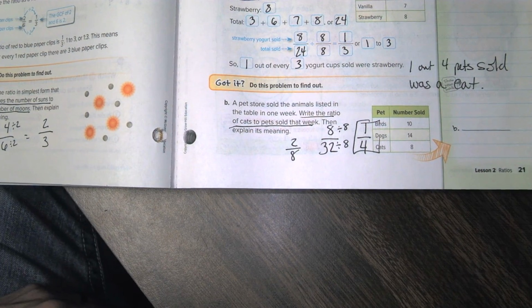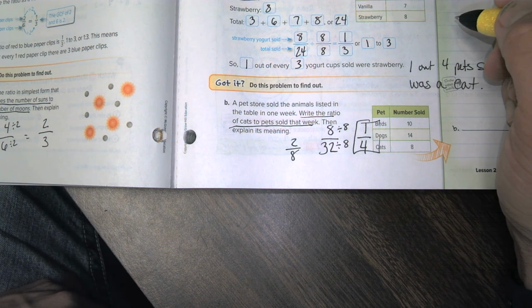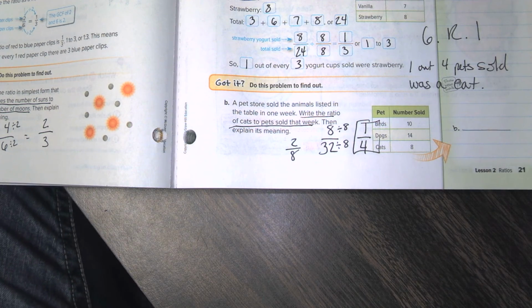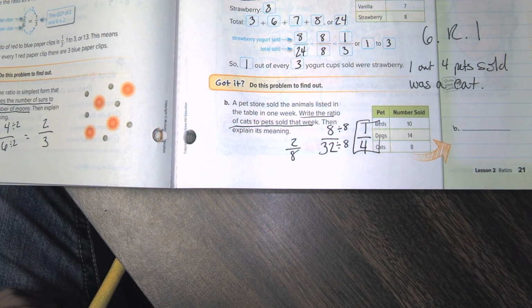Okay, your homework for today. It's not due till Sunday. You have about 6 minutes. 6R1. Okay, there will be a star next to it here in a minute. Just give me a minute.